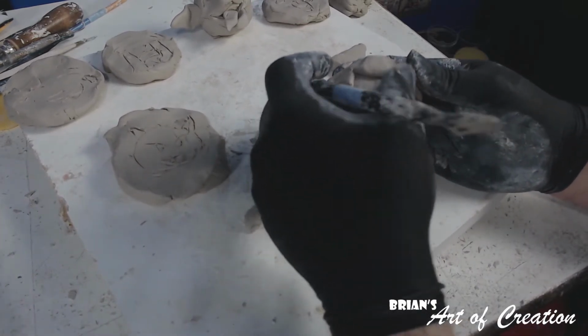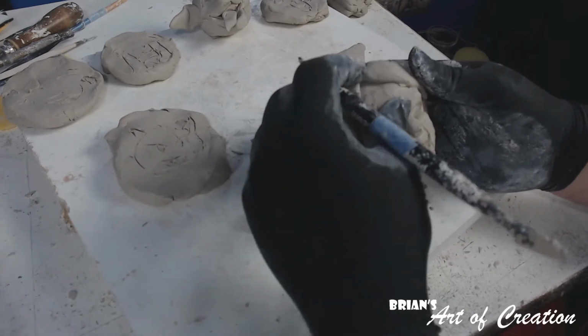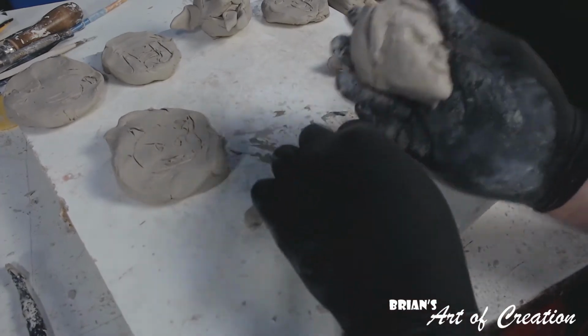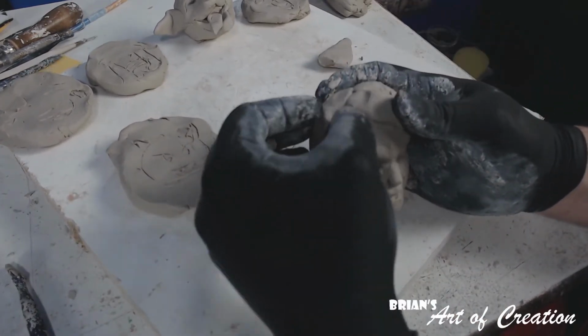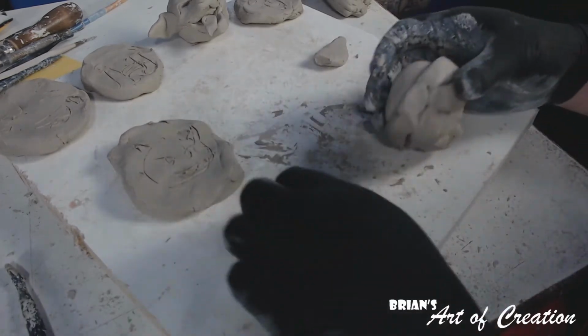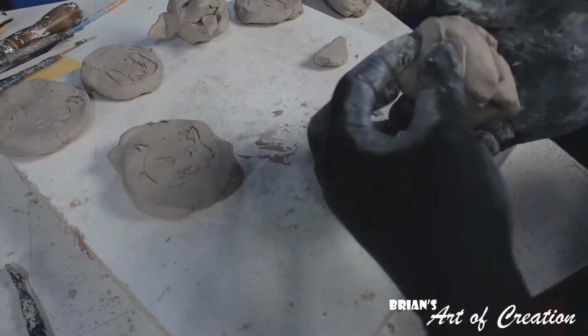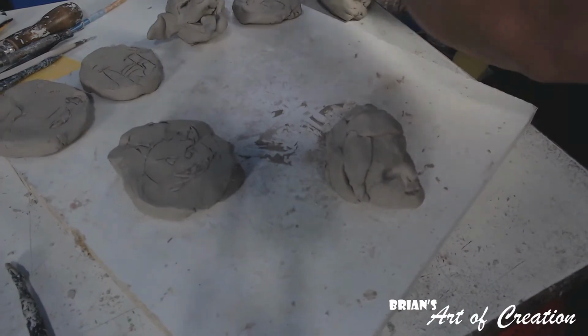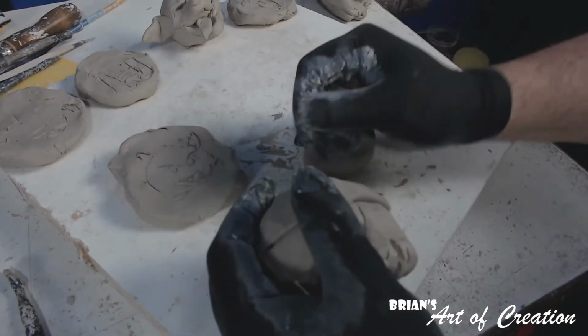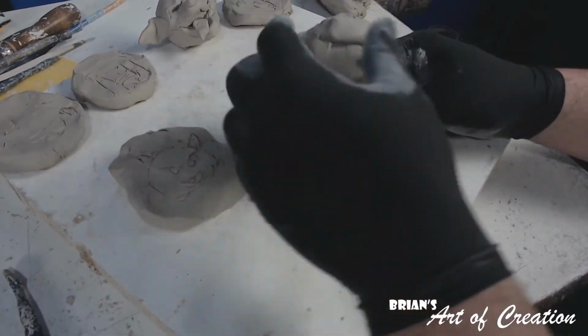And then adding a little bit to the brow without actually giving it too much of a brow ridge to make it too masculine. So I'm actually going to create this little stand here just to kind of set it on for the moment.